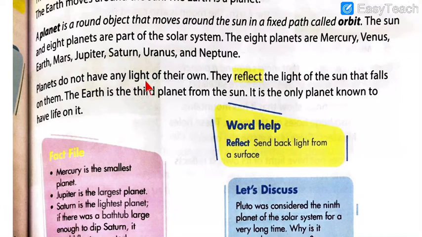Planets do not have light of their own. Now you might be saying, sir, we switch on the light of our house, we have light of our own. Not that way. Like you see, the sun is a star which shines on its own. It has light of its own. It is, we can say, a luminous object.